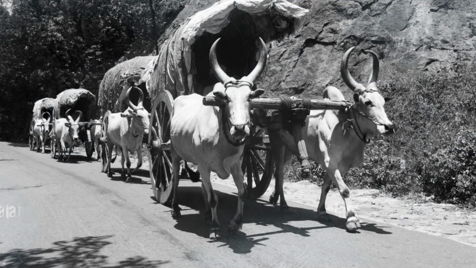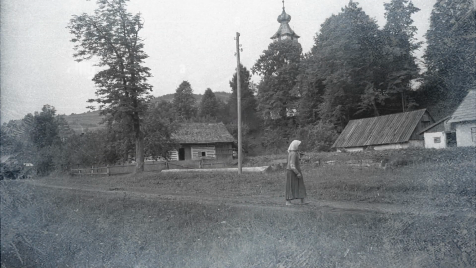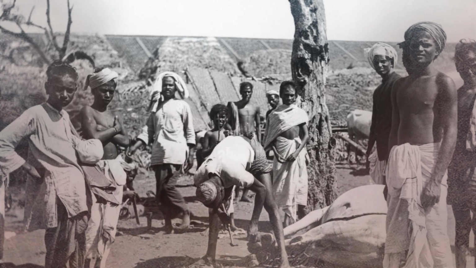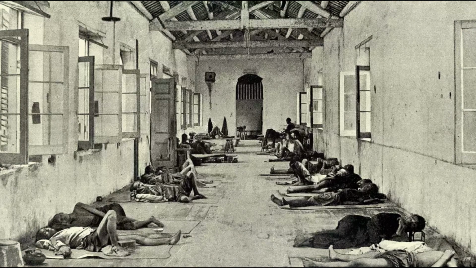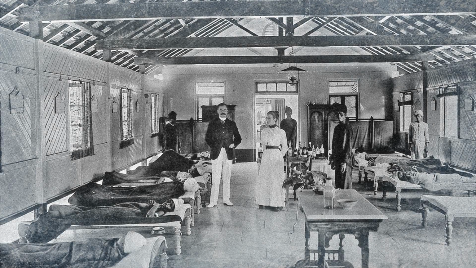In terms of transportation, there were no modern vehicles like cars or trains. People used bullock carts and horse-drawn carriages for travel, and many walked long distances if needed. The caste system played a significant role in society during that time, determining people's occupations and roles in the community. Despite the absence of advanced medical science, people in the 1800s primarily relied on home remedies and natural treatments for common ailments. Diseases like cholera and plague were prevalent, and medical facilities were limited.